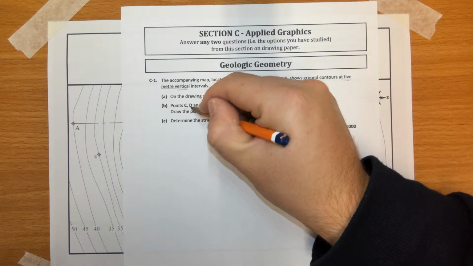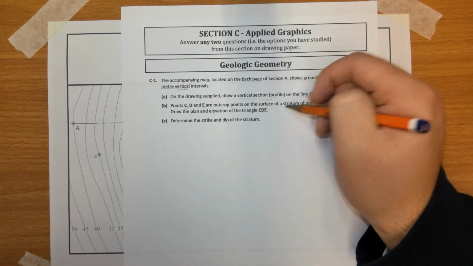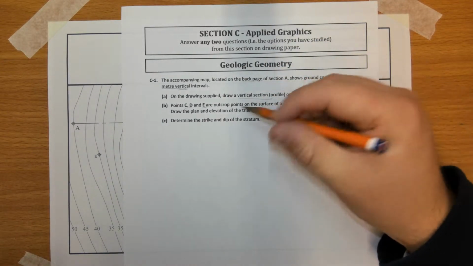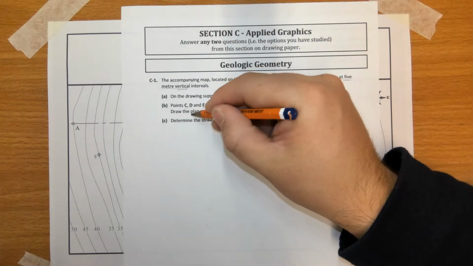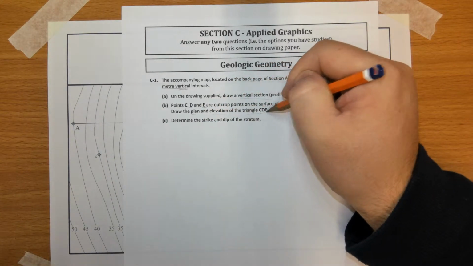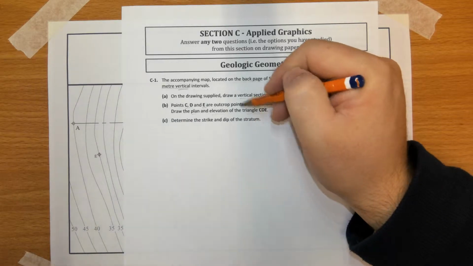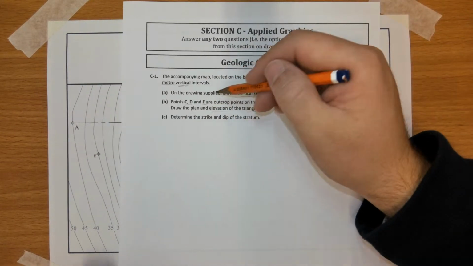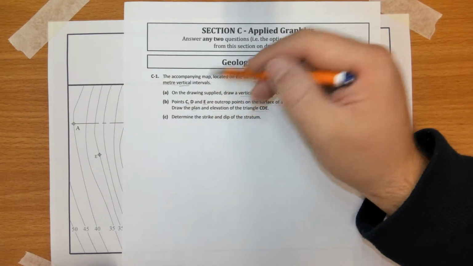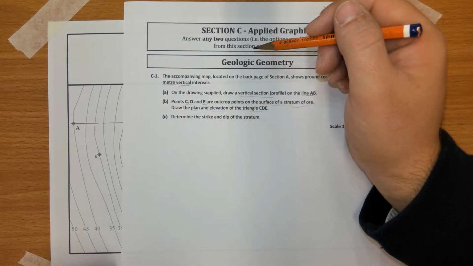Part B, points C, D and E are outcrop points on the surface of a stratum of ore. Draw the plan and elevation of the triangle CDE. And part C, determine the strike and dip of the stratum. So we'll start with A, and we'll do the rest as we go.